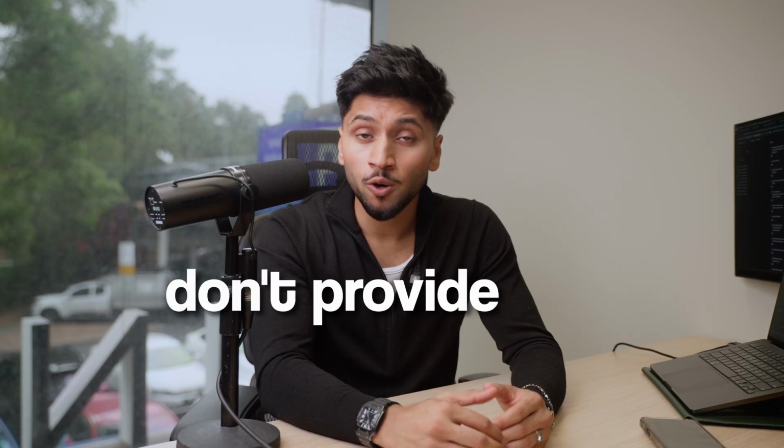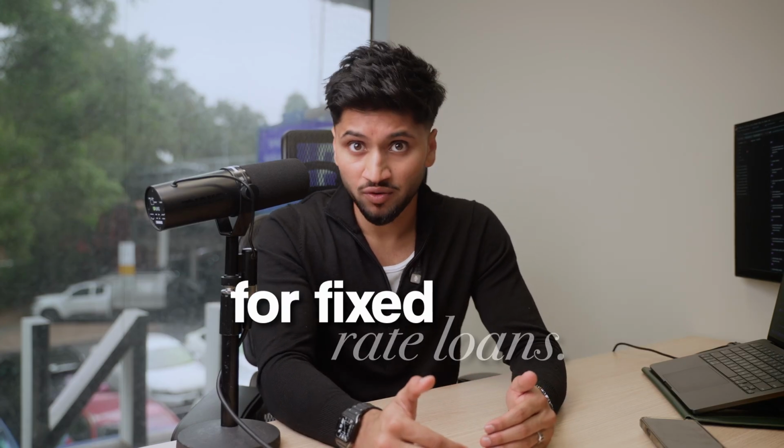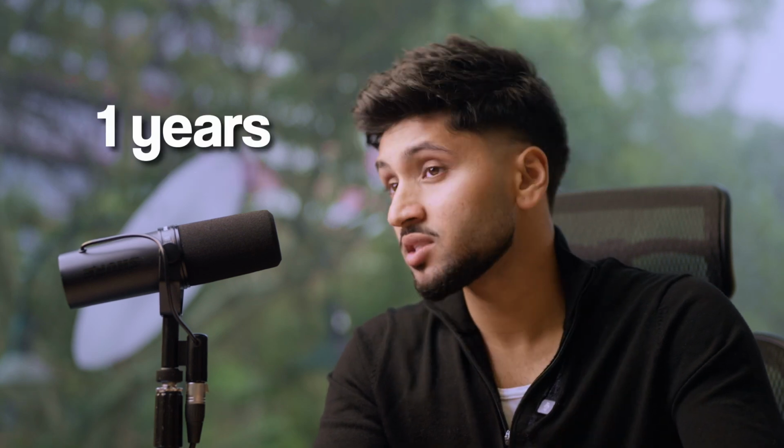However, the downside is that if the RBA reduces the rate and your rate is fixed at a certain rate, then your rate will not reduce for the period that you have fixed it. The other downside can be that most banks don't provide offset accounts for fixed rate loans. In this case, the recommendation would be to split your loan and fix a portion of it and keep another portion variable, against which you can offset your loan. What is the maximum period that you can fix your loan for? Generally speaking, it's anywhere between 1 year and 5 years.